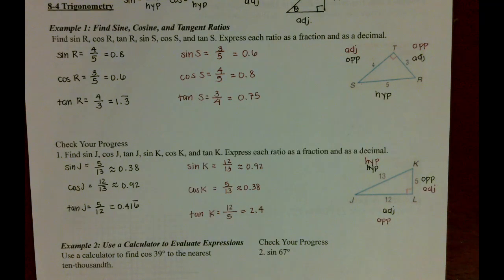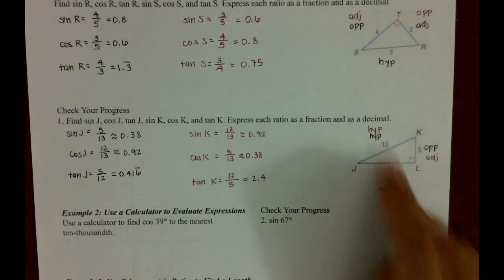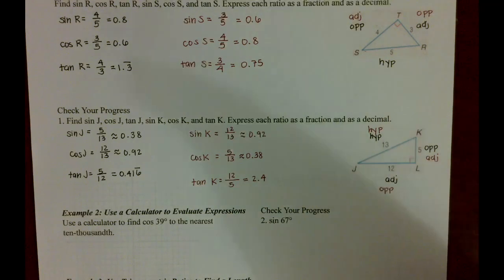So sine K is then 12 over 13, which is approximately 0.92. Cosine K is 5 over 13, which is approximately 0.38. And tangent K is 12/5, which is 2.4. So I would again just label it opposite, adjacent, hypotenuse, and then plug it into SOHCAHTOA.